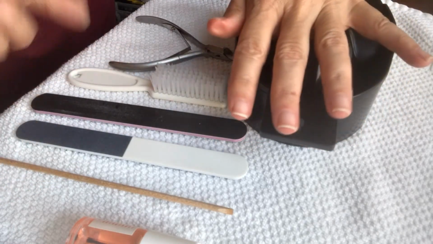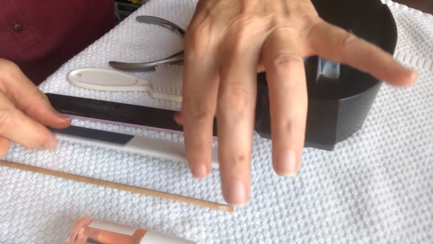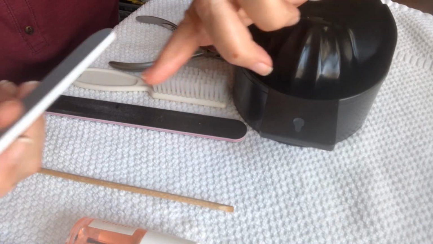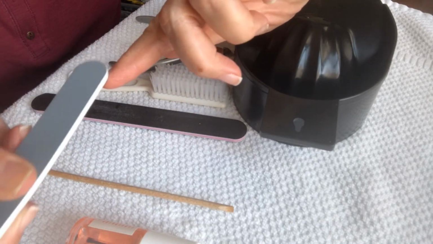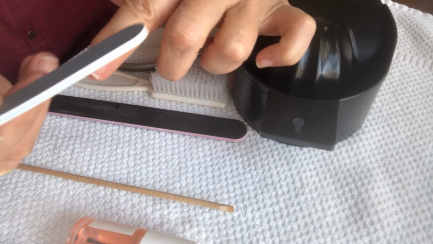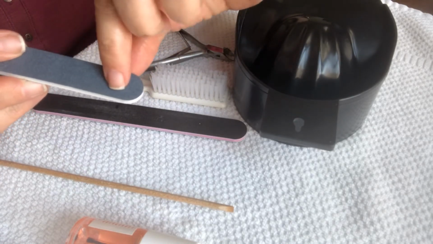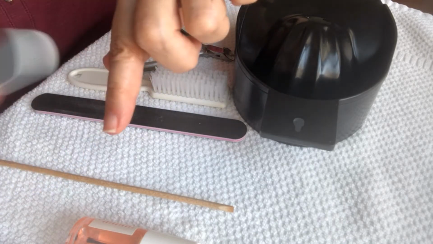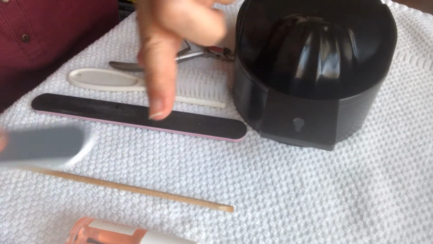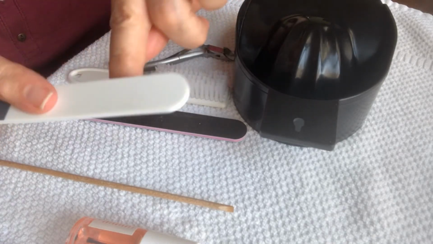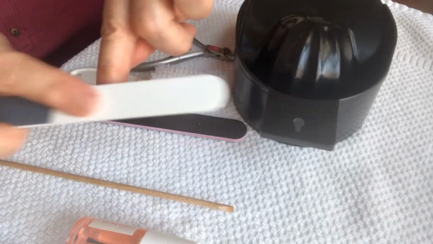Okay, after that you could use a 3-way buffer, and the 3-way buffer also removes a lot of the cuticle. Remember, the cuticle is stuck onto the nail plate. This is first, because this is the rougher one. Then you use this one here to remove any light cuticle that you want to remove. And then this one here is to give a little bit of shine to the nail.